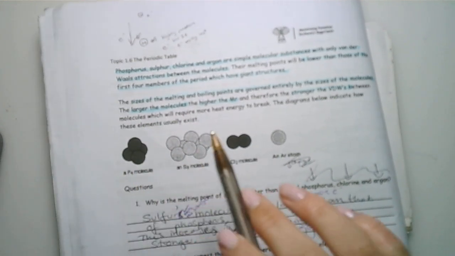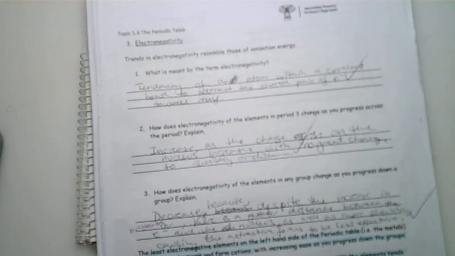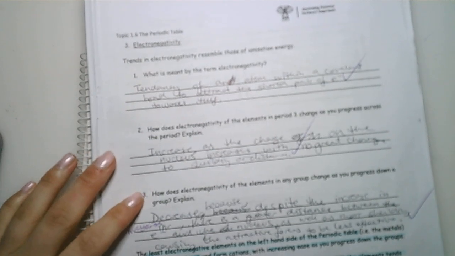So electronegativity is the tendency of an atom within a covalent bond to attract the shared pair of electrons towards itself.